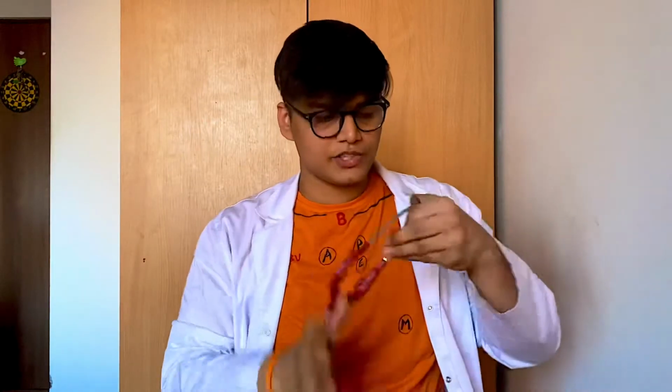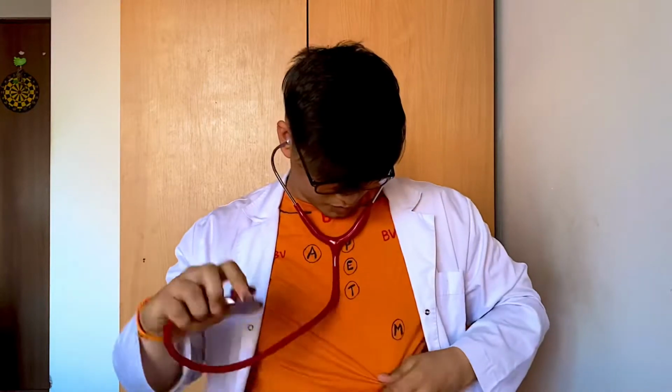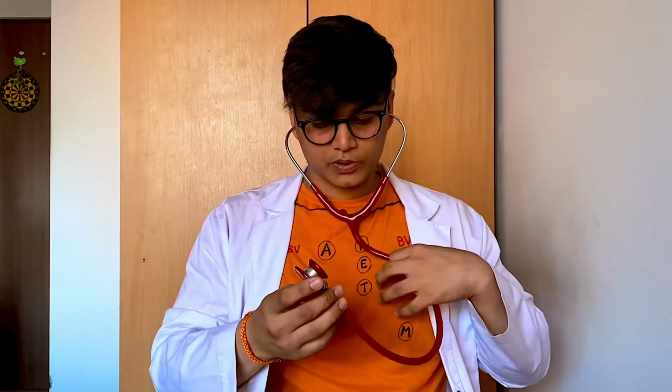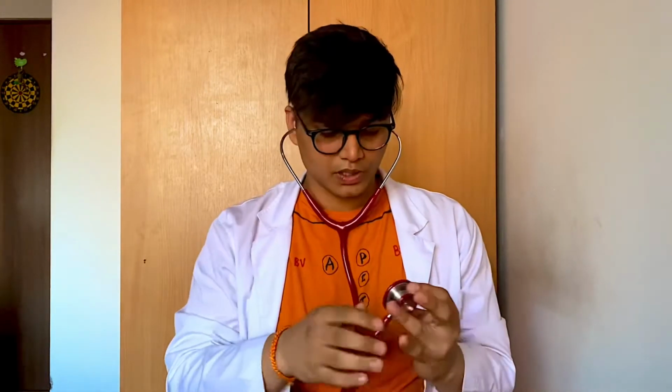For the S1 and S2 we use the diaphragm. For the S1 we use it on the mitral and the tricuspid auscultation points, and for the S2 we use it at the aortic and pulmonary. And to hear the murmurs you have to activate the bell. It's working. So you have to put the bell at the Erb's point to hear the murmurs of the heart. And to check if diaphragm is working, you have to just tap a little bit and you will hear it very loud. So here are all the sounds of all the auscultation points.